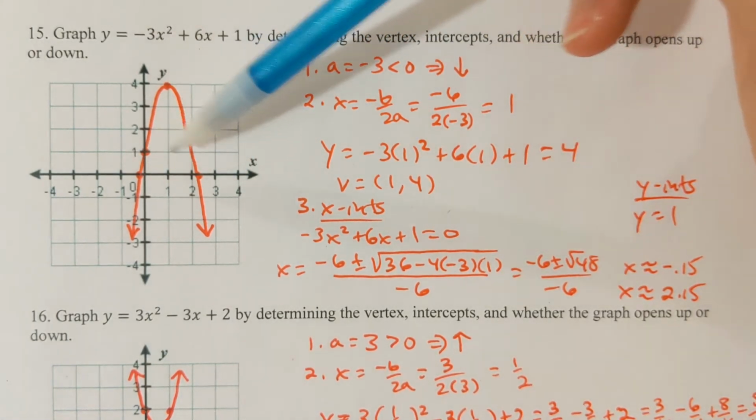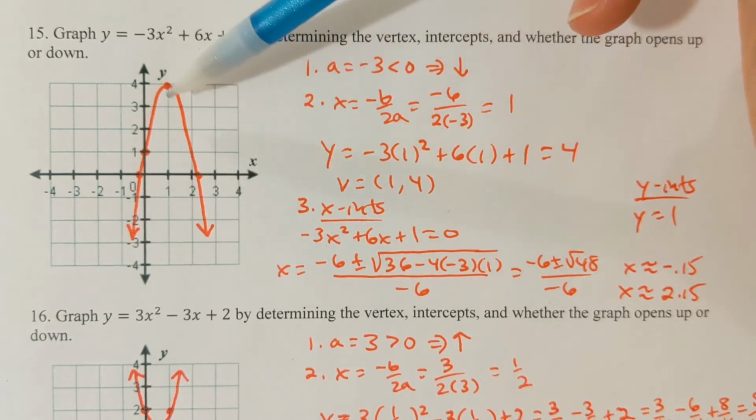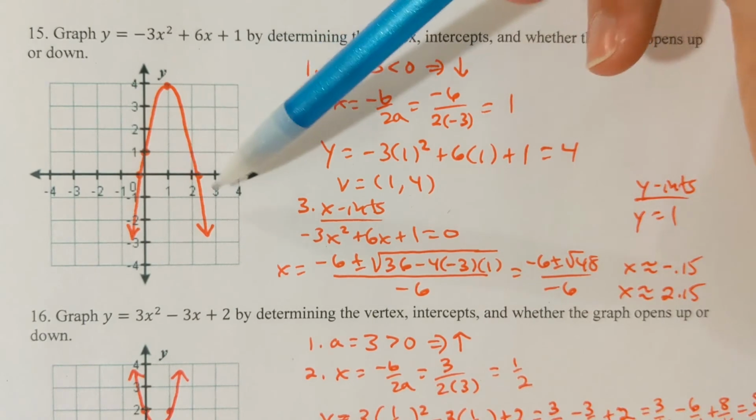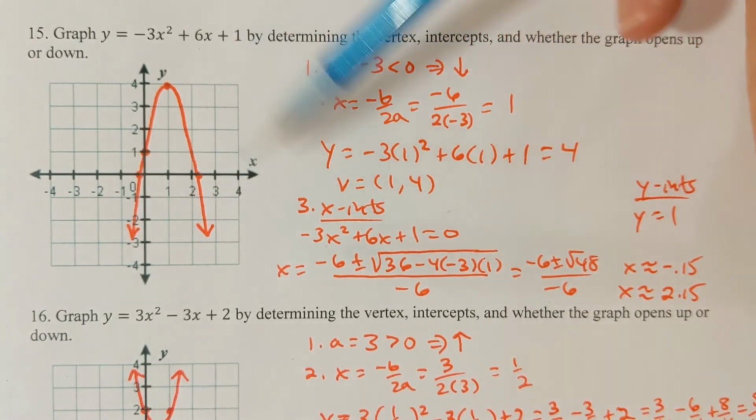Okay, using these 4 points, I'll draw on the parabola. Okay, a nice smooth turn through the vertex. Make it look symmetric on both sides of x equal 1. Okay.